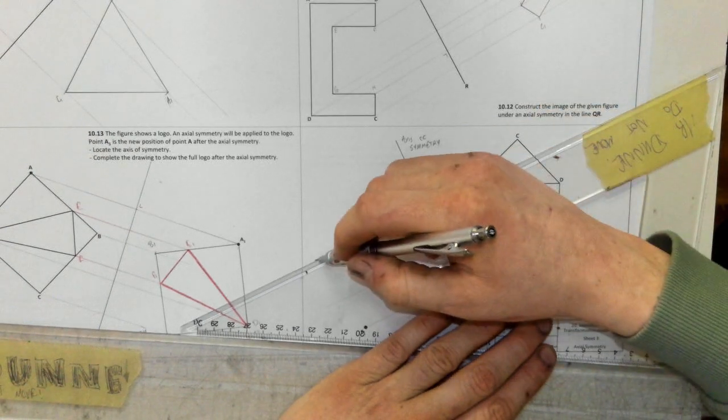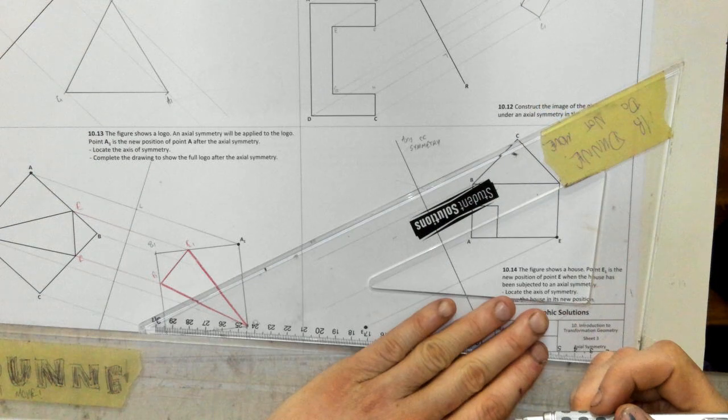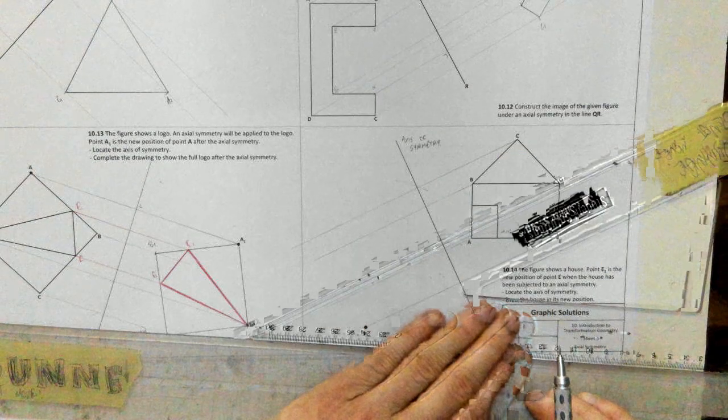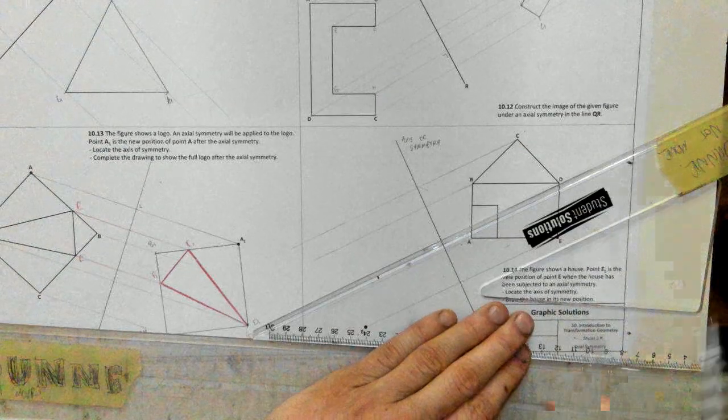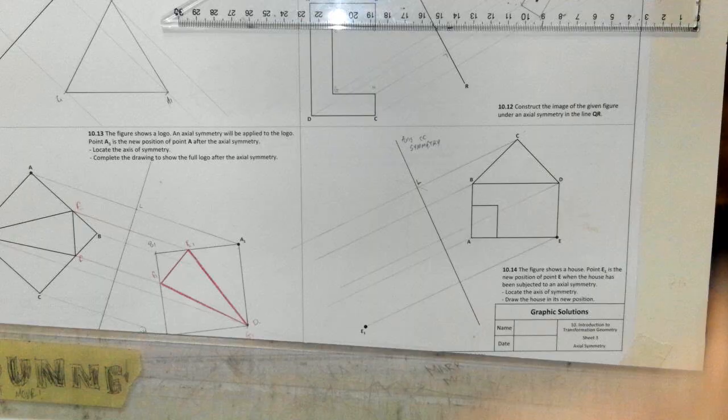So A, B, C, and all these lines I'm projecting, because I lined up my set square, are going to be perpendicular to the axis of symmetry, which is vital. So I can mark that in there if I want. They are perpendicular, they're 90 degrees. Alright, now I've just marked the points that are labelled for a second.